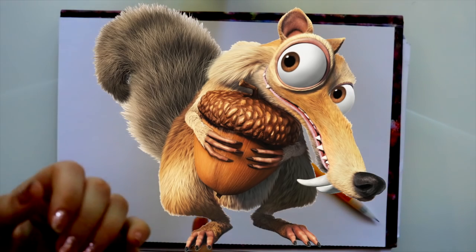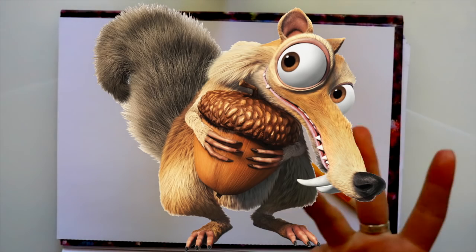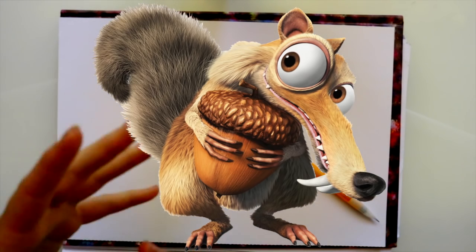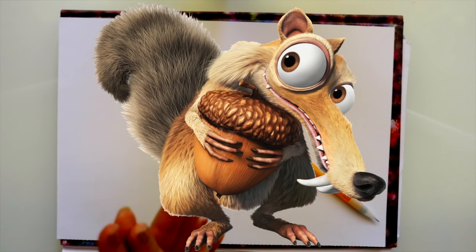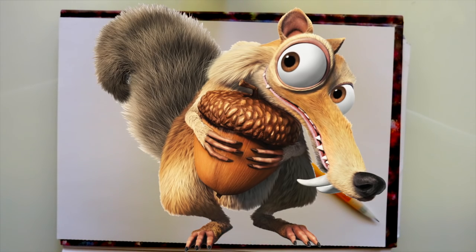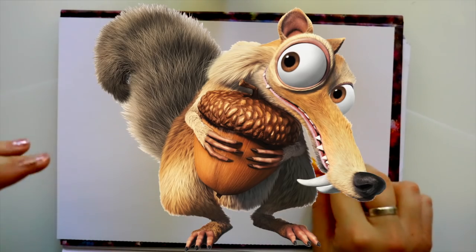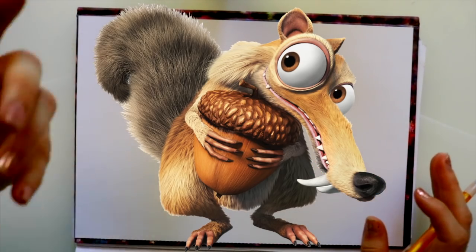Now this is a Dreamworks movie, so we're gonna go ahead and get started on Scrat because he's kind of an infamous character. He's probably the only character that I like, other than Sid, who is a sloth. I love sloths. So, of course, let's go ahead and get started with Scrat.